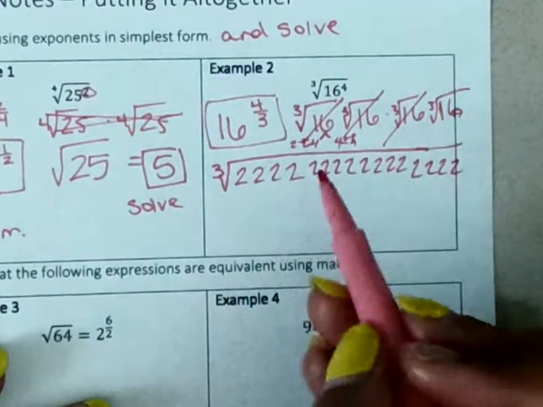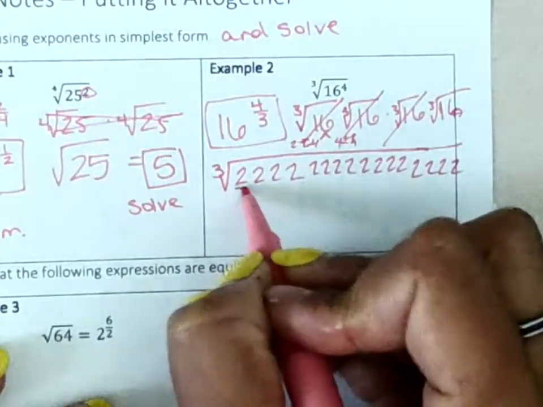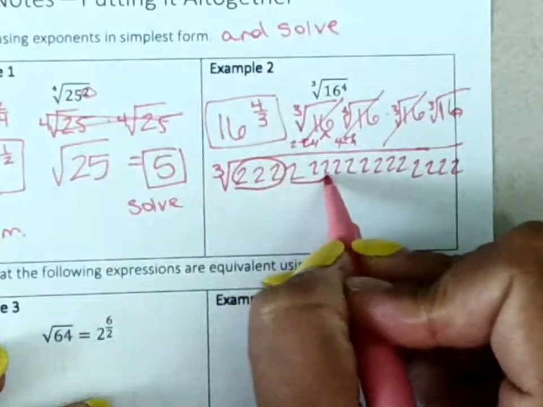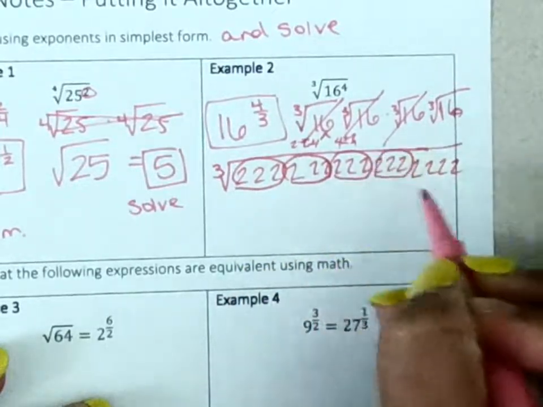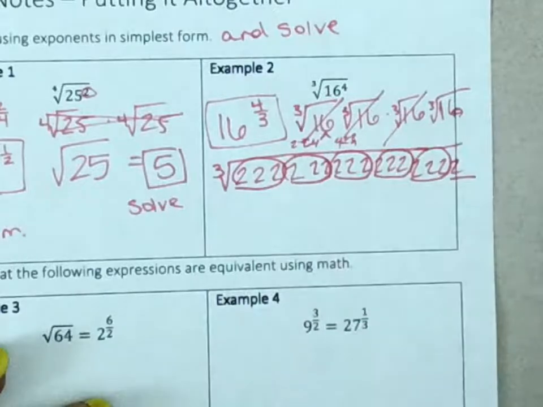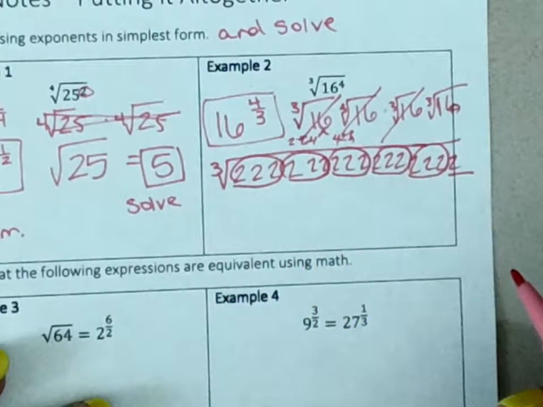So now that we've expanded our 16s all the way, we can circle groups of 3. You'll notice we have 1, 2, 3, 4, 5 groups of 3.